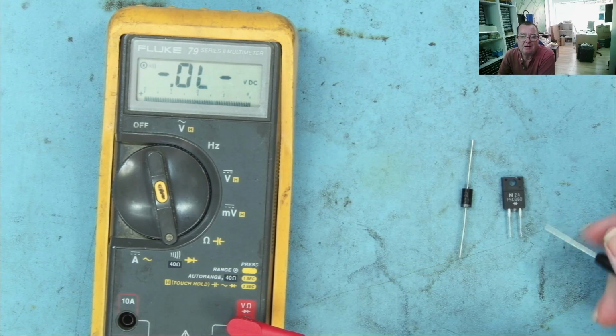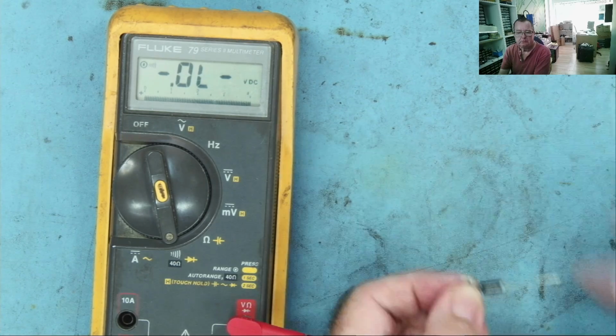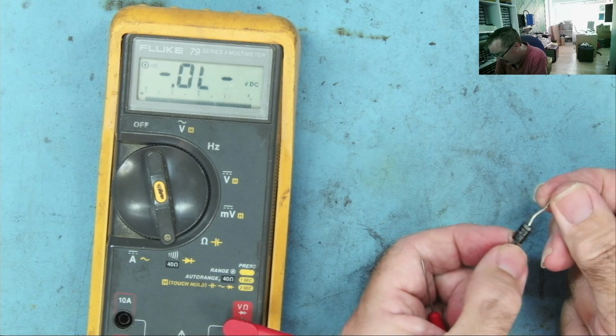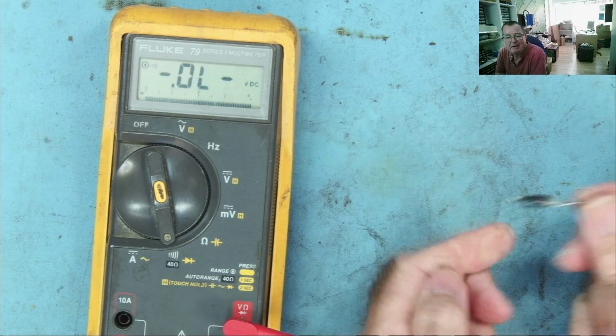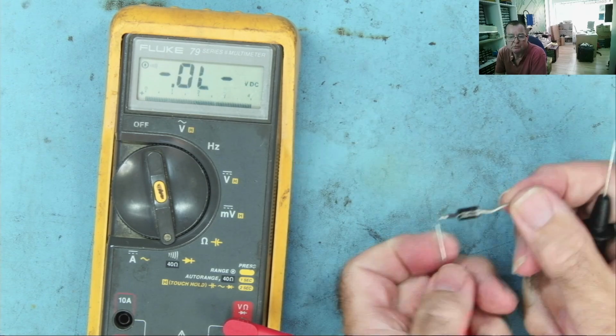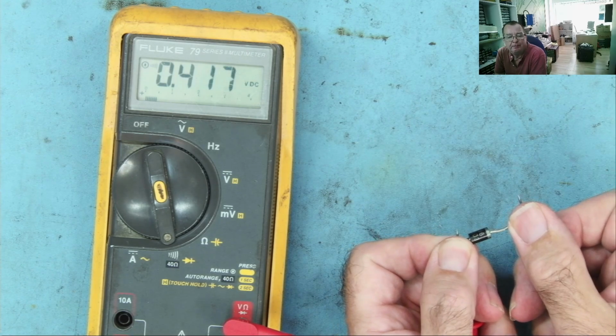You will also find some fast switching rectifier diodes that read around 0.4 volts. Here is one. This is a HER503 5 amp fast switching diode, and you can see 0.417.